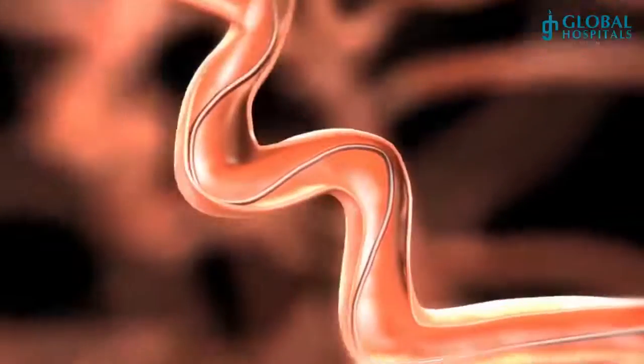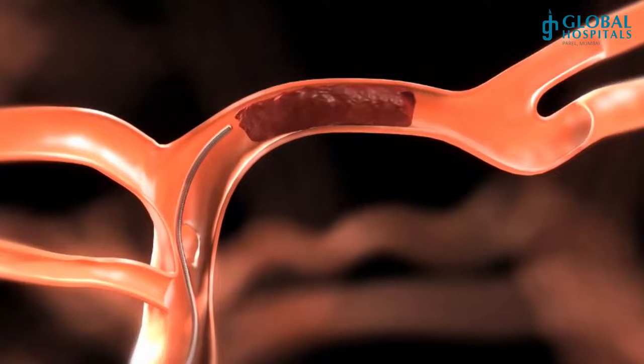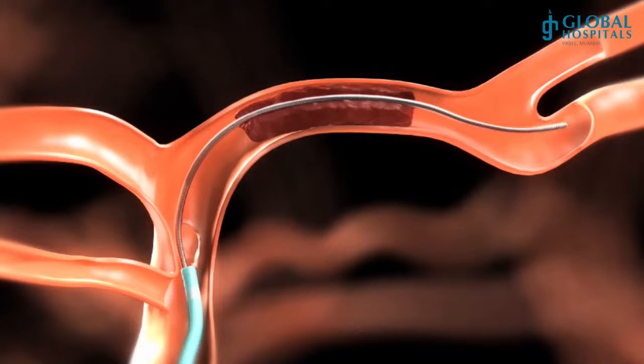In this, we enter through the right groin and cannulate or enter into the vessel which is blocked in the brain, and there is a thrombus in that vessel. A large catheter is put in that vessel, and through that there is another technique called a stent retriever thrombectomy, which is one type of thrombectomy procedure.